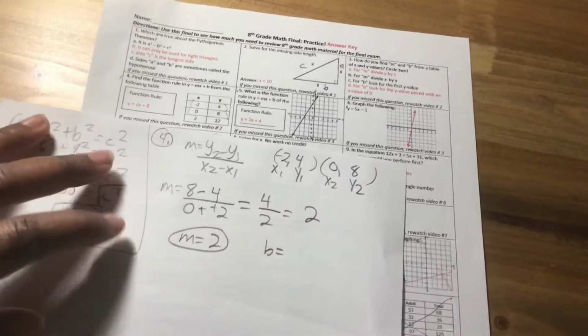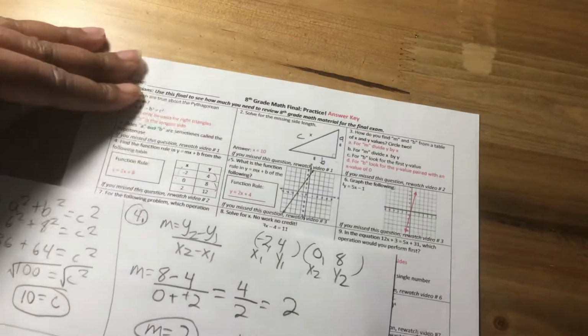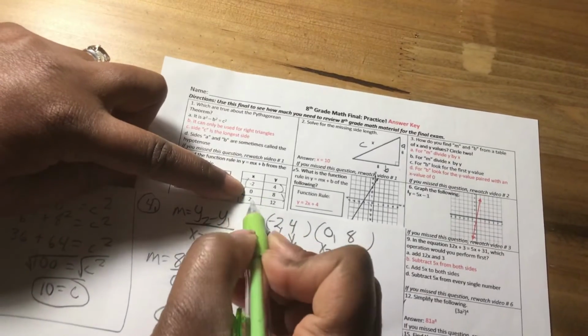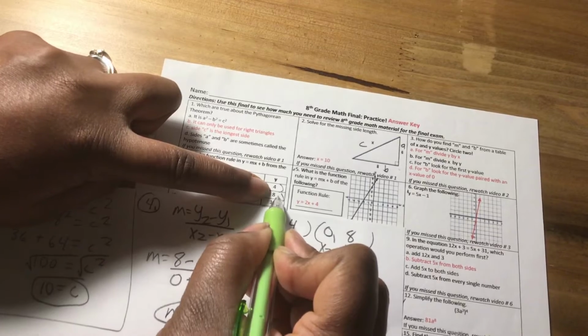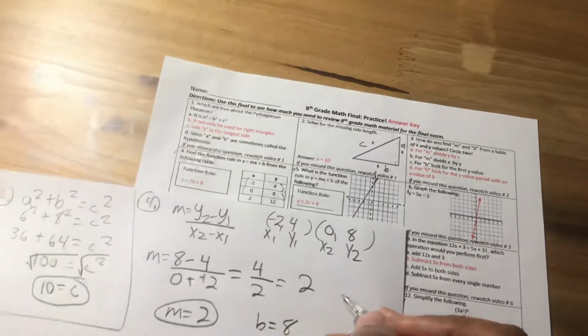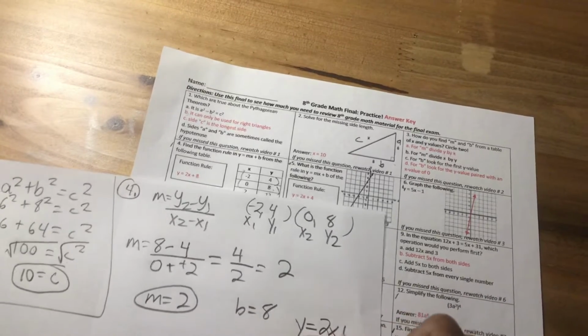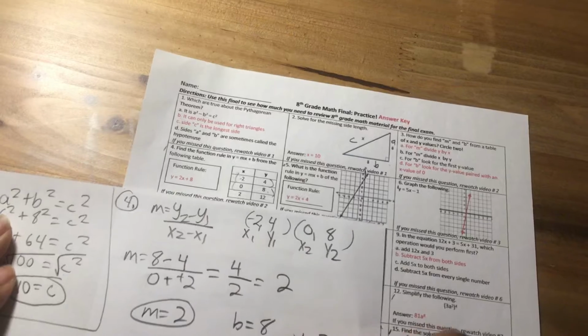B, where the line crosses the y-axis, is simple there, because look, anywhere you see x is equal to 0, this is going to be your y-intercept. So B is going to be 8. So the equation is going to be y is equal to 2x plus 8. Okay?